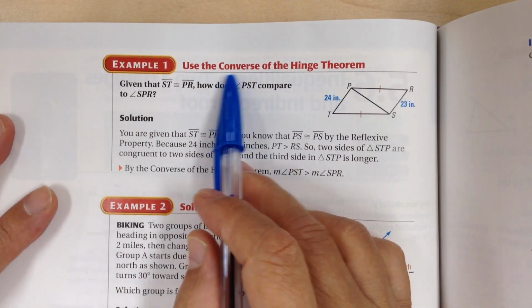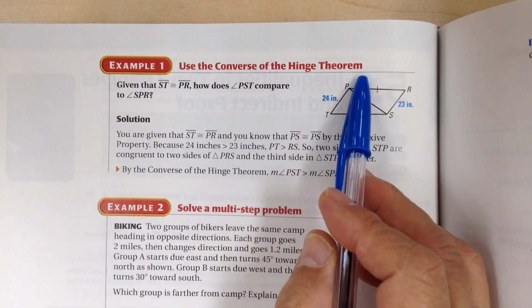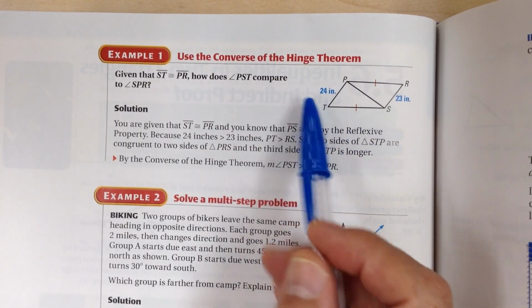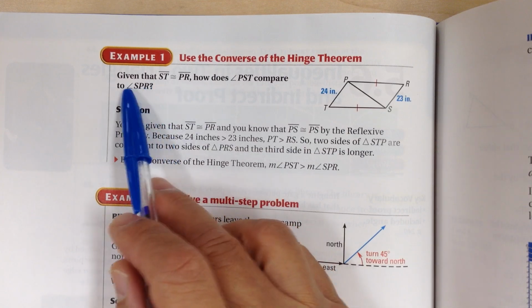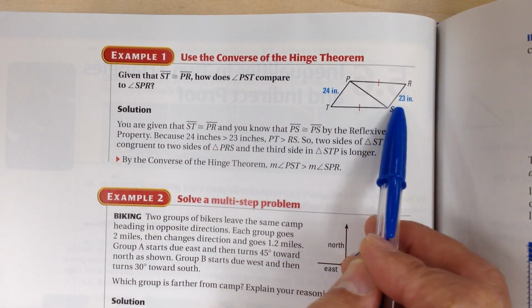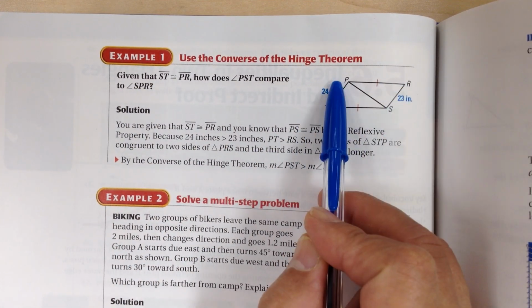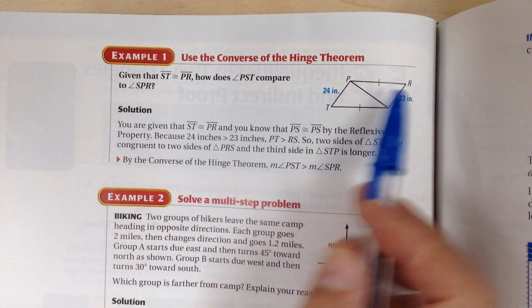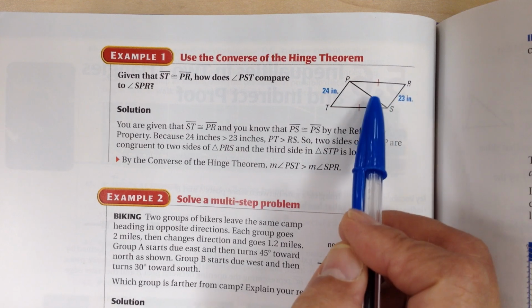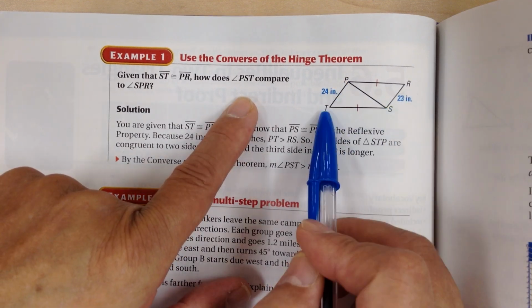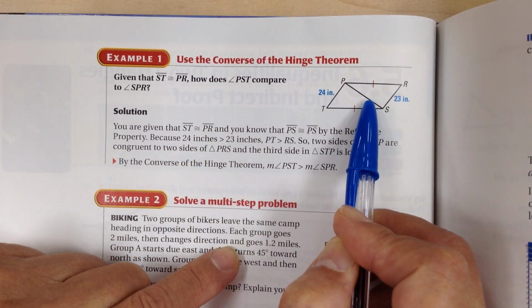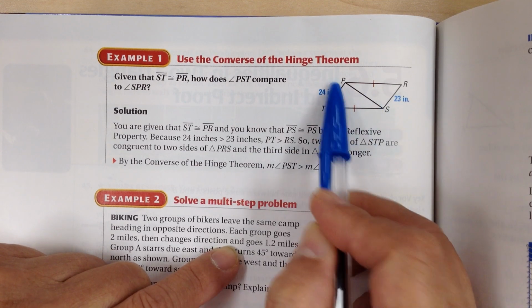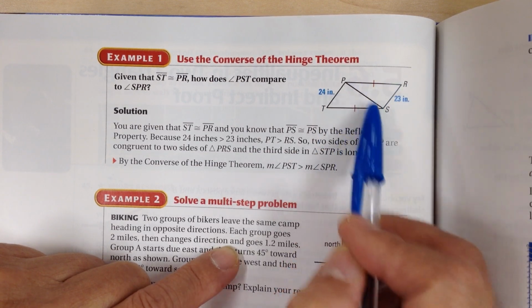It says use the converse of the hinge theorem. Given that ST is congruent to PR, how does angle PST, this angle over here, compare to angle SPR? So compare these two angles.